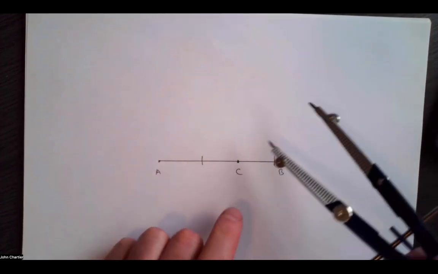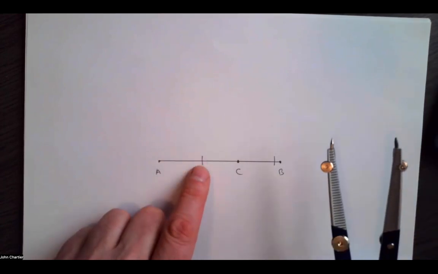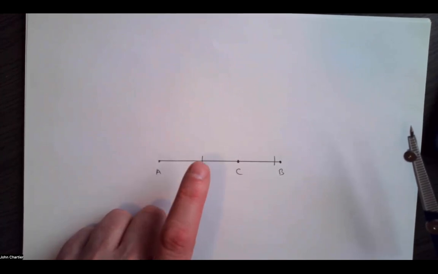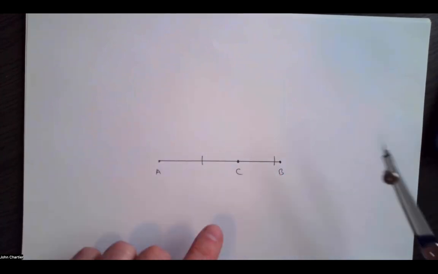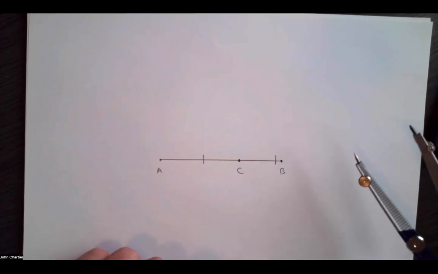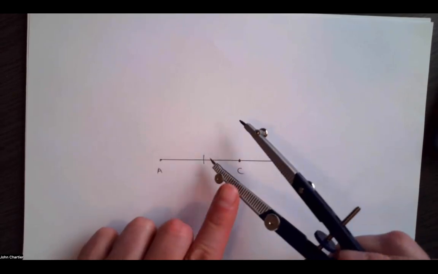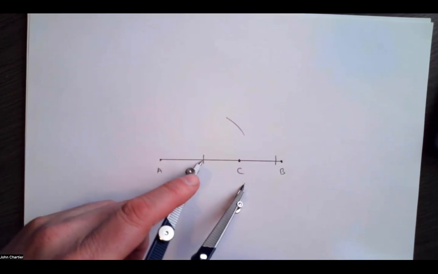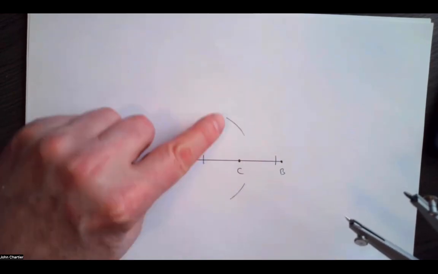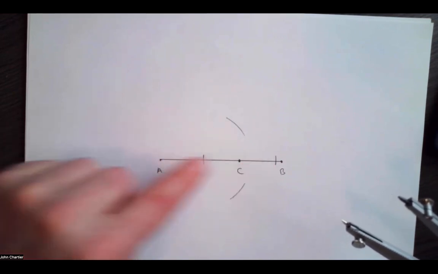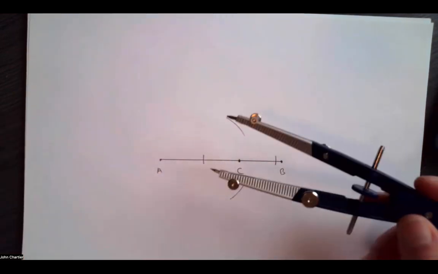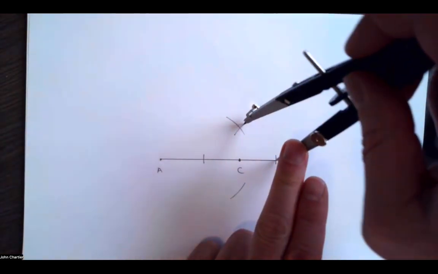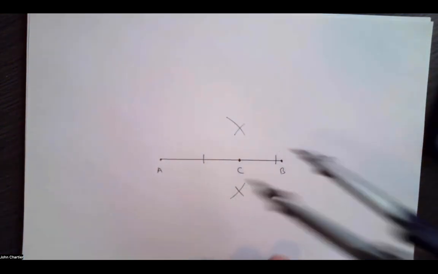All right, now it says from either the arc line intersection, so either from this intersection or this intersection, draw an arc above and below. So from this point right here, I'm going to draw an arc above and below C. We're trying to make a perpendicular, not a bisect, but a perpendicular through AB that goes through point C. And then without changing this distance, I'm going to do the same thing. I'm trying to do this accurately. So arc above, arc below, check it out.